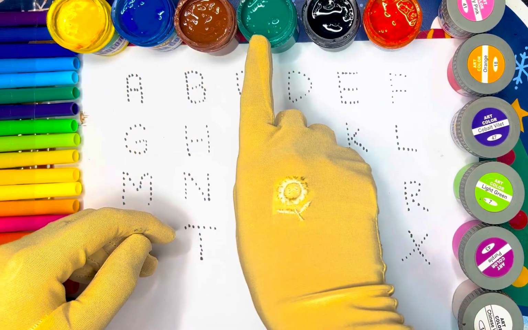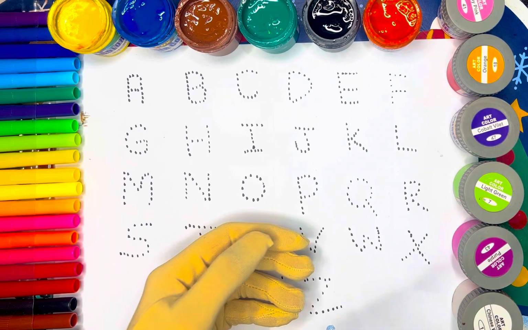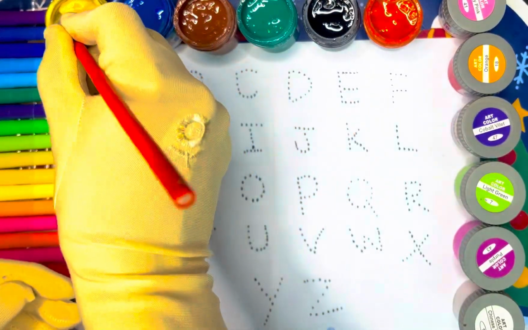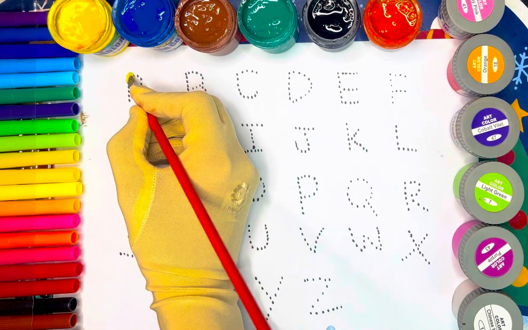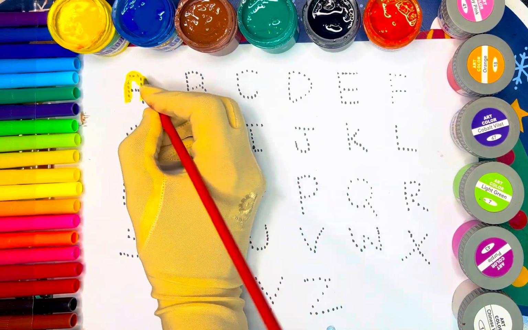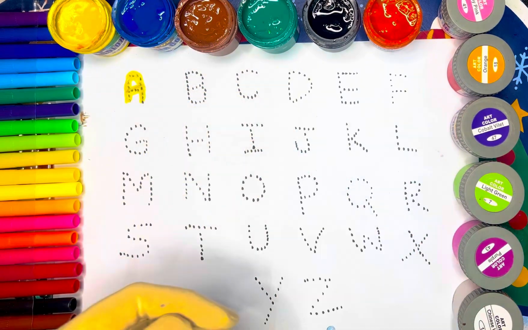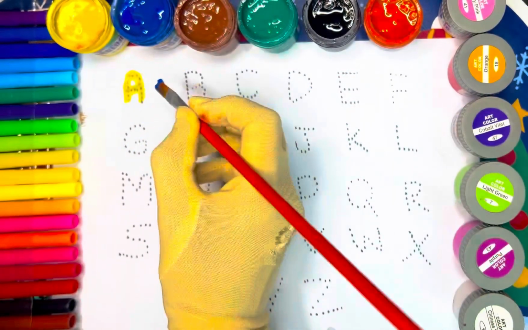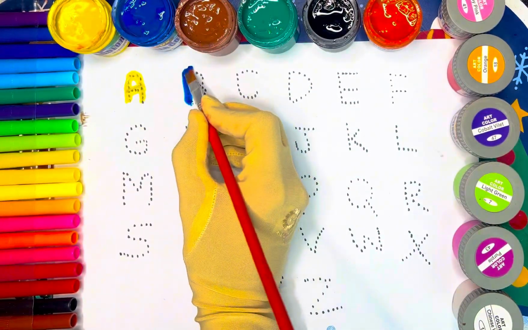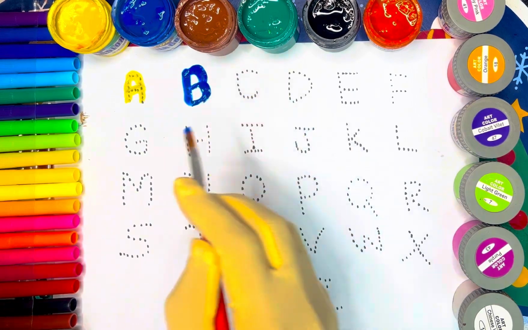Yellow, blue, brown, green, black and red. Yellow color. A for apple. Blue color. B for ball.